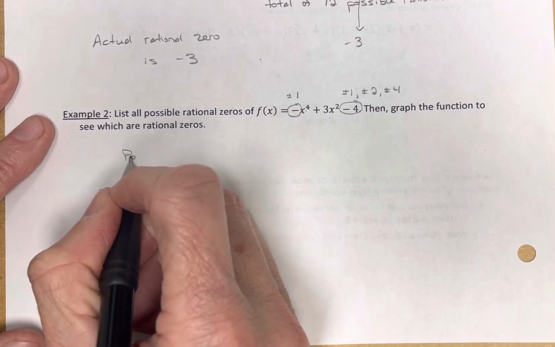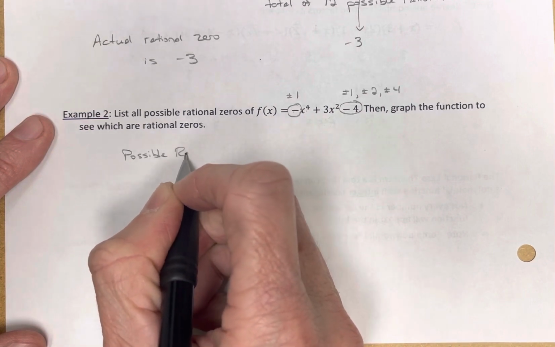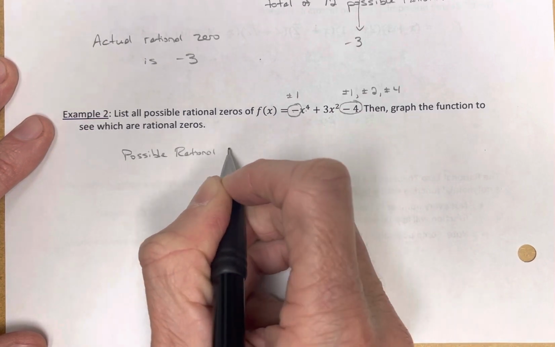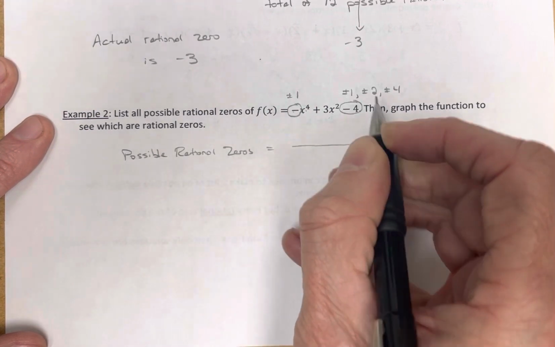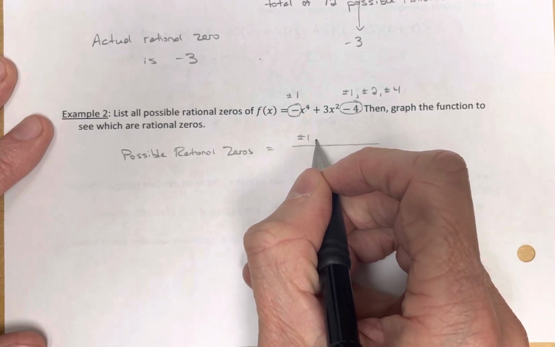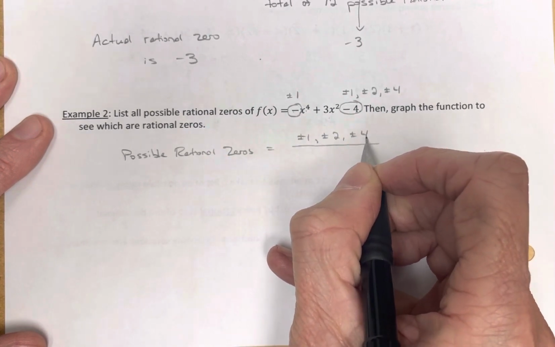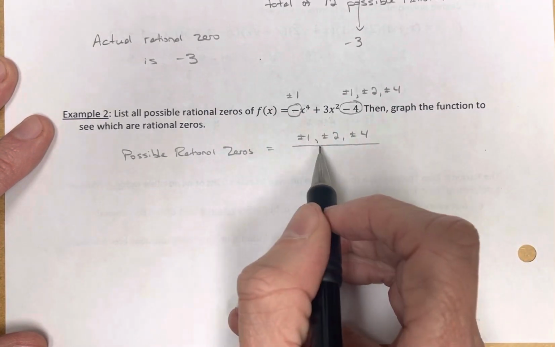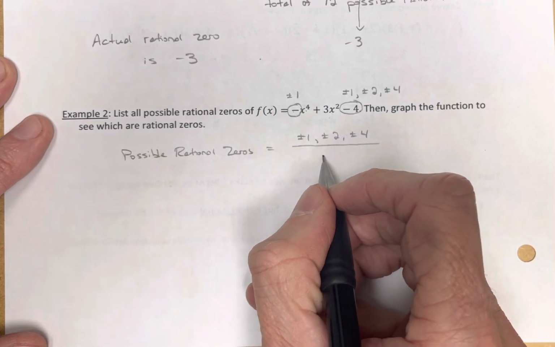Okay, so possible rational zeros are going to be, well, my numerator is the factors of the constant term. So plus or minus 1, plus or minus 2, plus or minus 4. My denominator is factors of the leading coefficient.